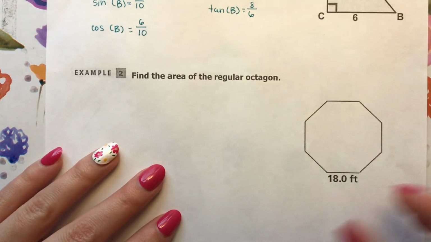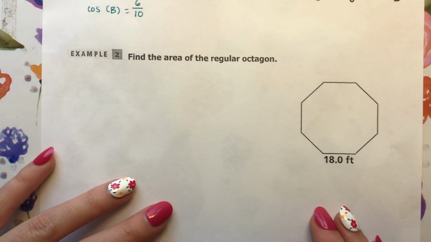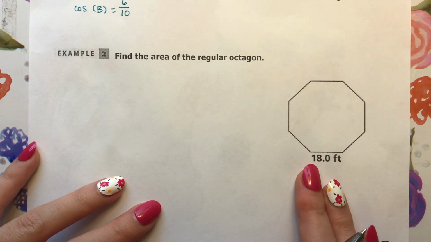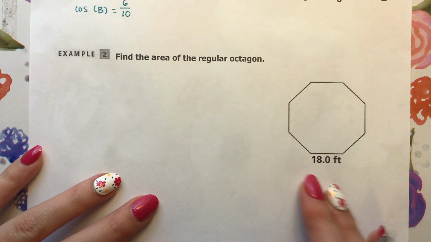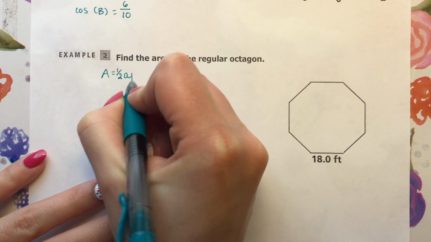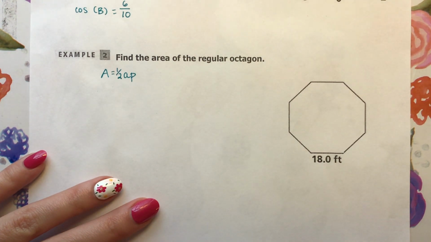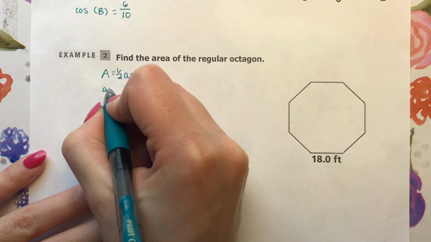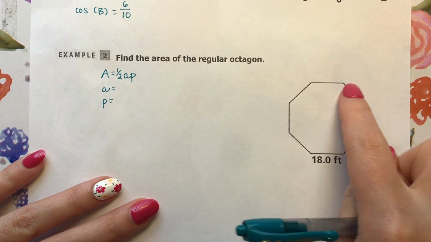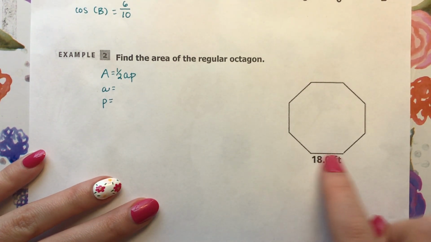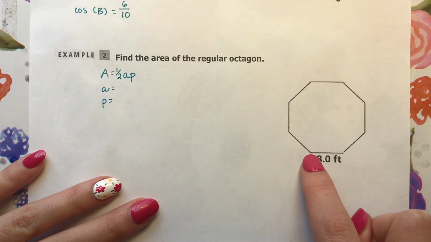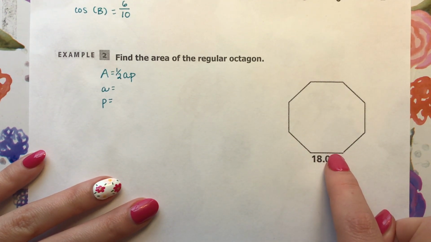So in example 2, it says find the area of the regular octagon. Because we're finding area of a regular shape, we know we're going to need to use the formula area is equal to 1/2 apothem times perimeter. Well, we do not know the apothem, and we don't know the perimeter either, but we can find the perimeter rather quickly because we know if one side is 18 and they're all the same size, then I can just take 18 times how many sides there are.